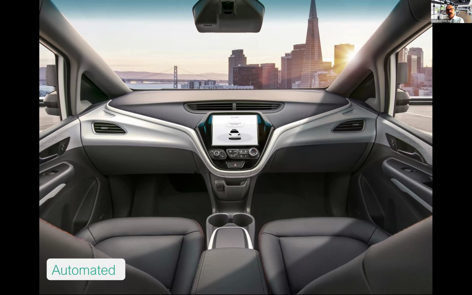But generally, it would be incredibly safe. It's just going to take such a long time for everybody to be comfortable with the technology, and then for us to roll the whole fleet over and get these saturated into the market. And then we've still got some other challenges there.